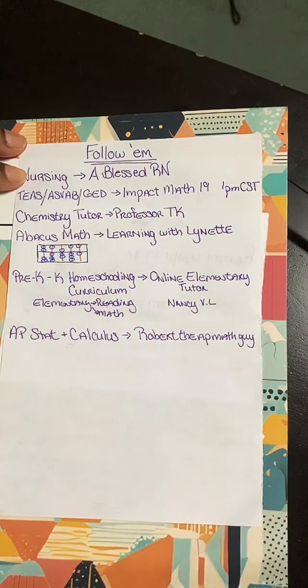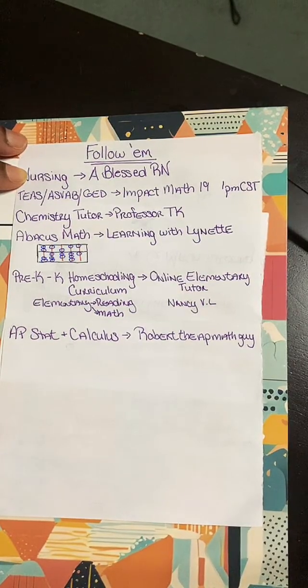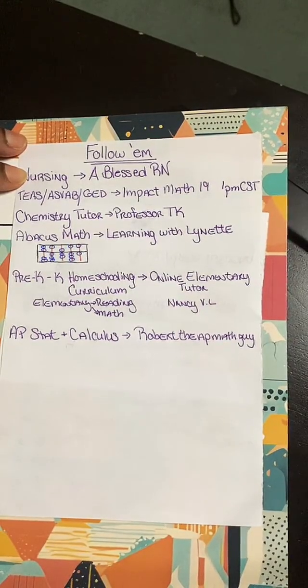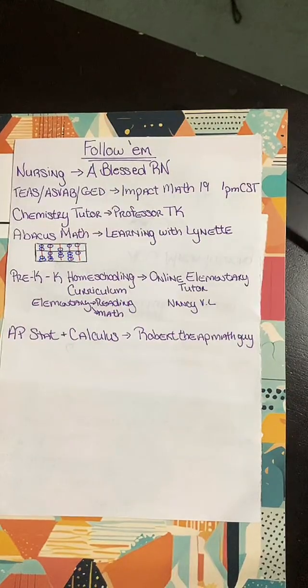Okay, she just gets down to the nitty gritty. And plus she is an active RN as well. So she's doing what you're trying to do. So why not connect with someone who's doing what you're trying to do? So if anything, these are definitely people that you want to follow.